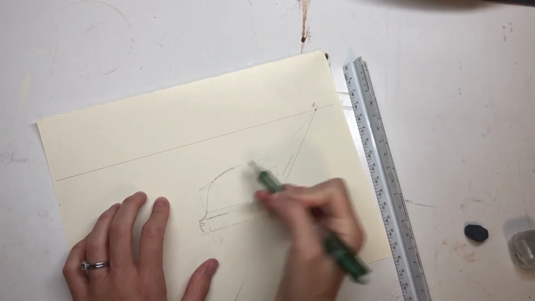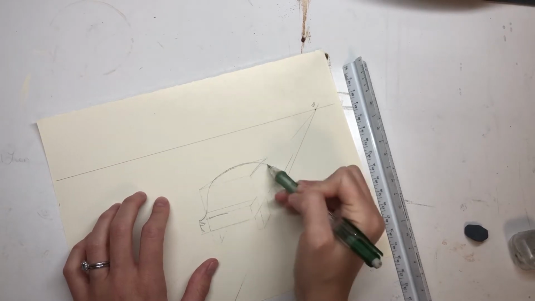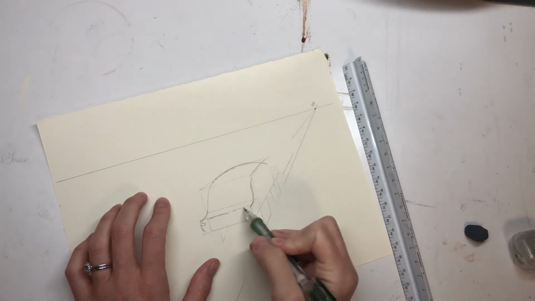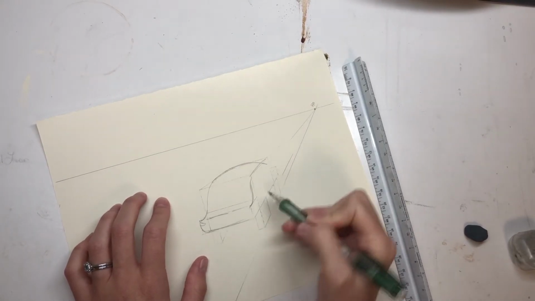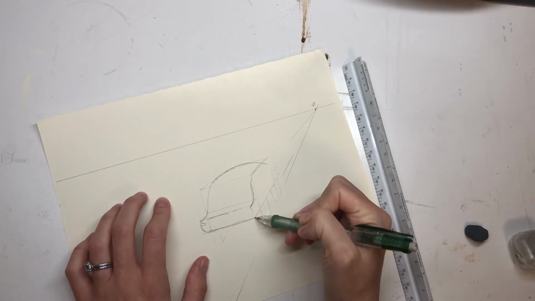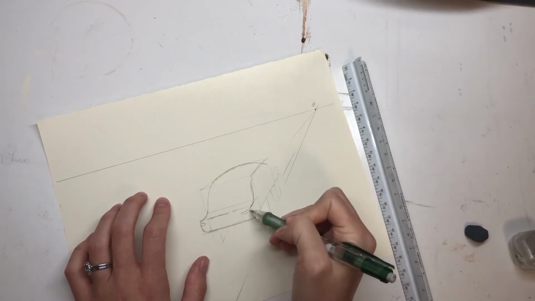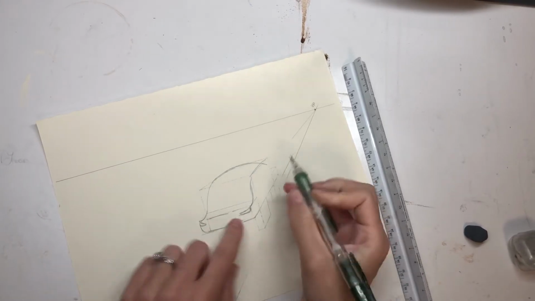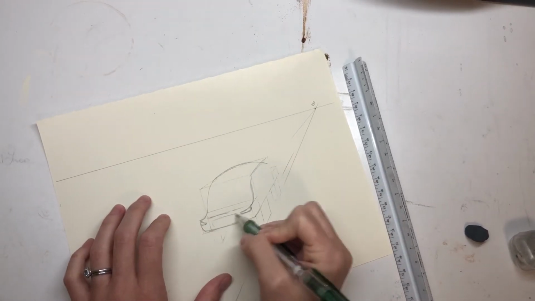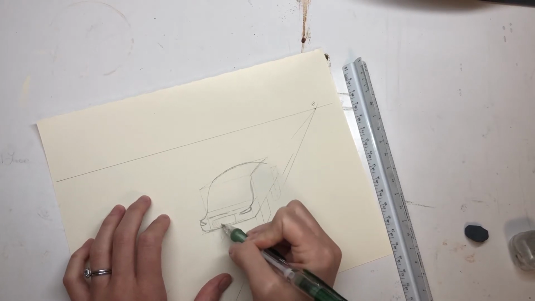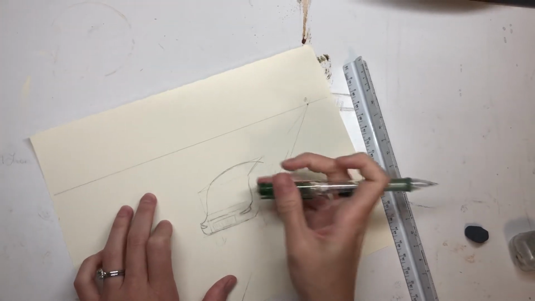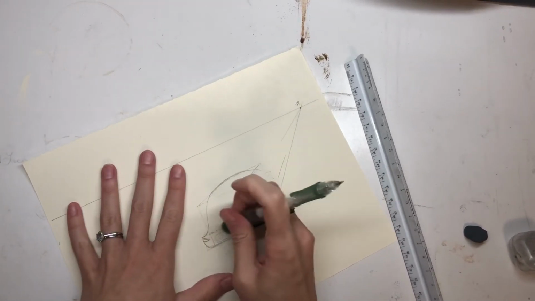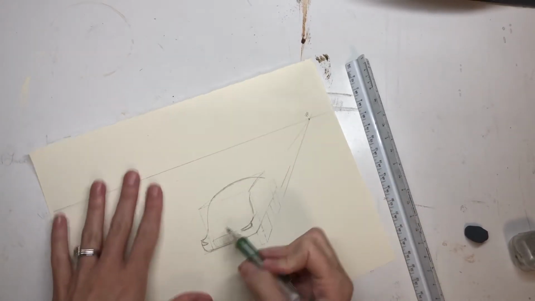We have this going back. Notice I'm using these as guidelines, but I'm not following them precisely. I know my car has these kind of funky looking triangular headlights. Maybe there's a little grill thing going on here. If I wanted to put more elbow grease behind my erasing, I could actually really erase some of these things.